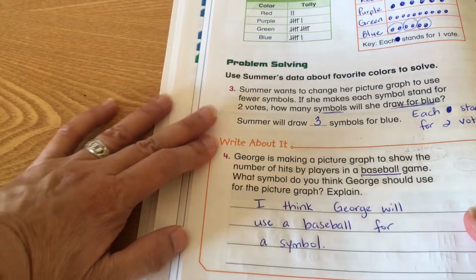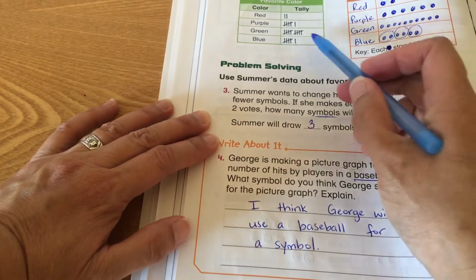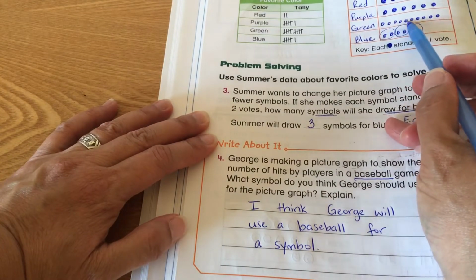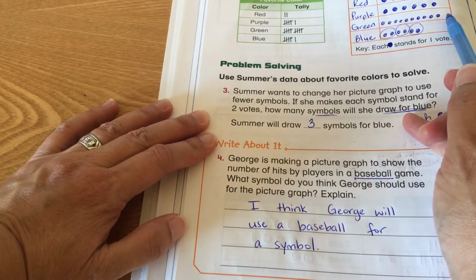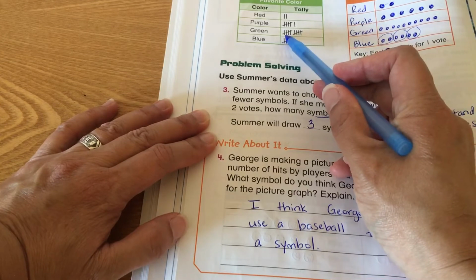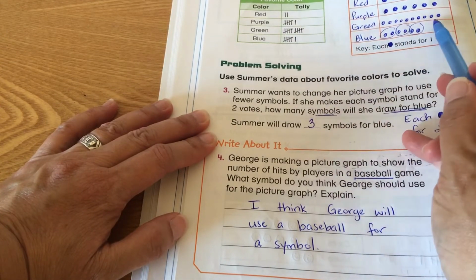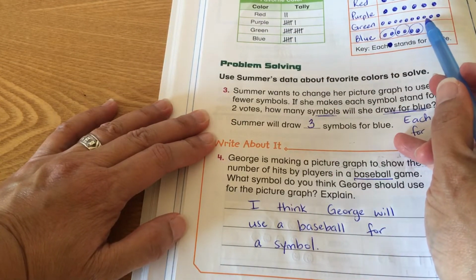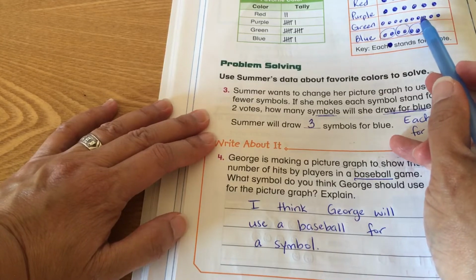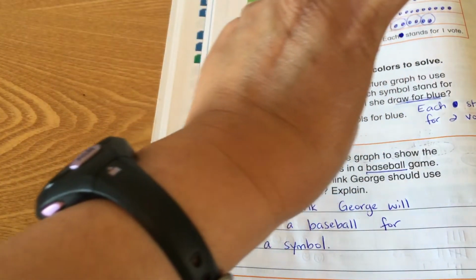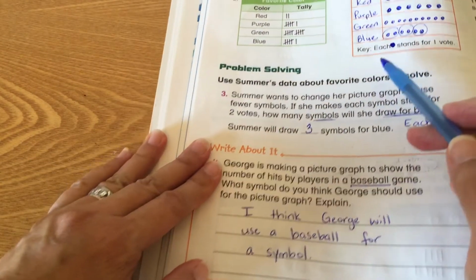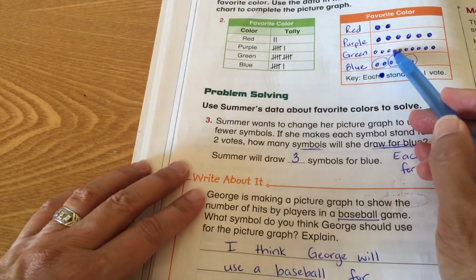And I had mentioned yesterday, look at green. It has so many dots. I almost couldn't fit it in there. 10 is a lot. And if I said that each symbol would now represent 2, then I could make it so that I don't have to draw so many.